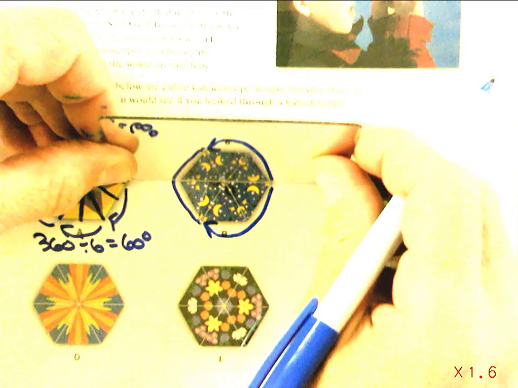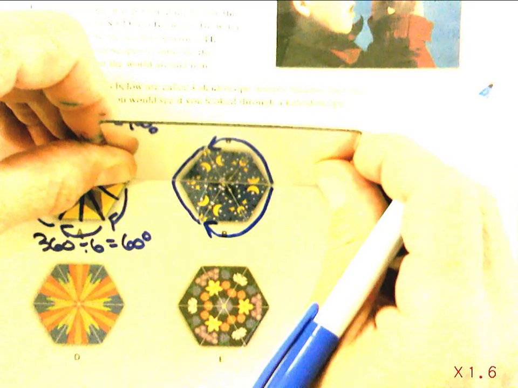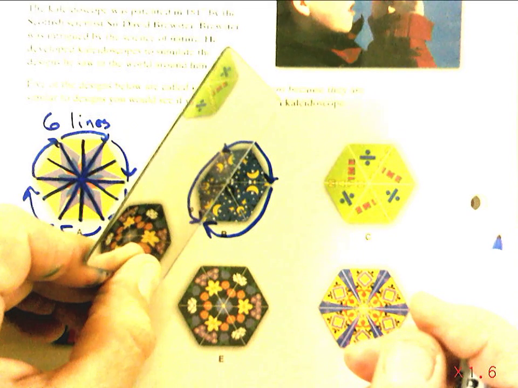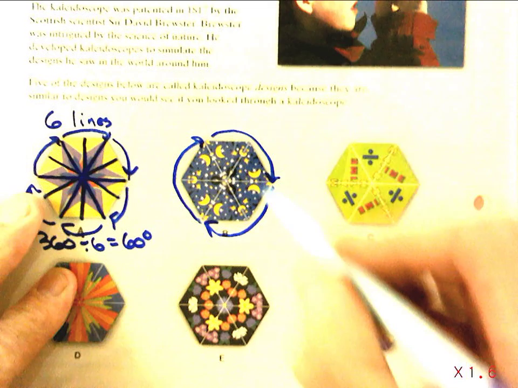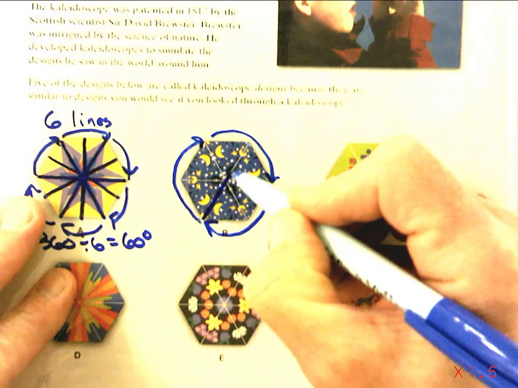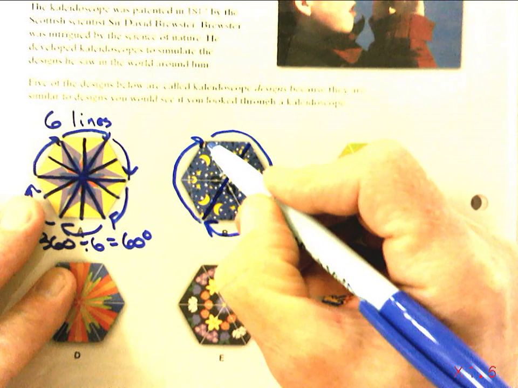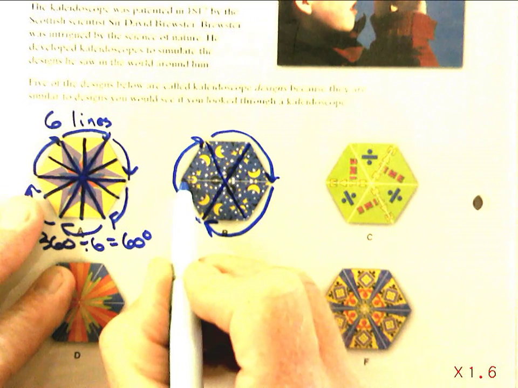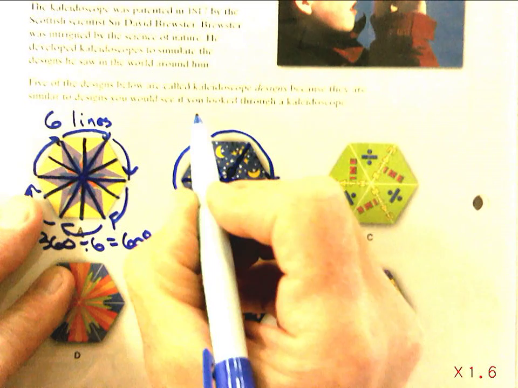So 1, 2, and it looks like three lines of symmetry. I have a line of symmetry here, a line of symmetry here, and a line of symmetry here. So I have 3 lines.